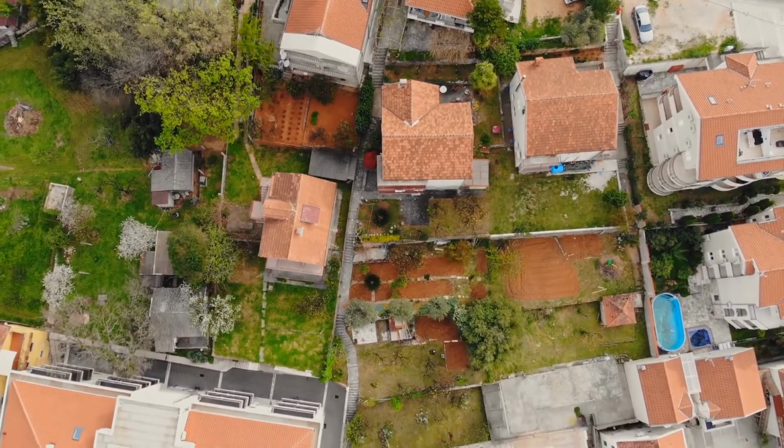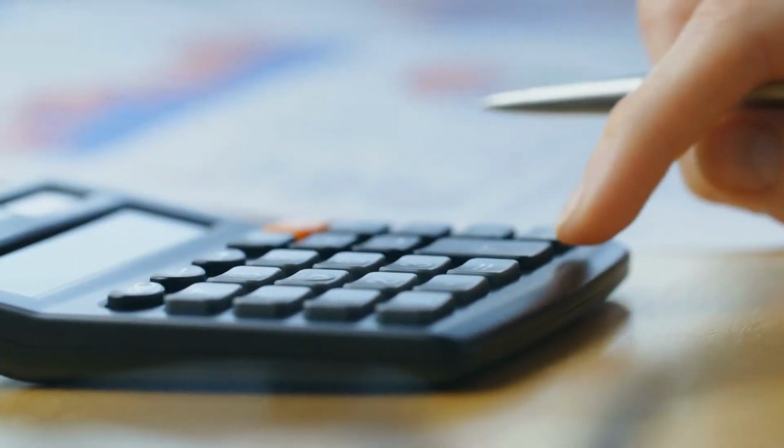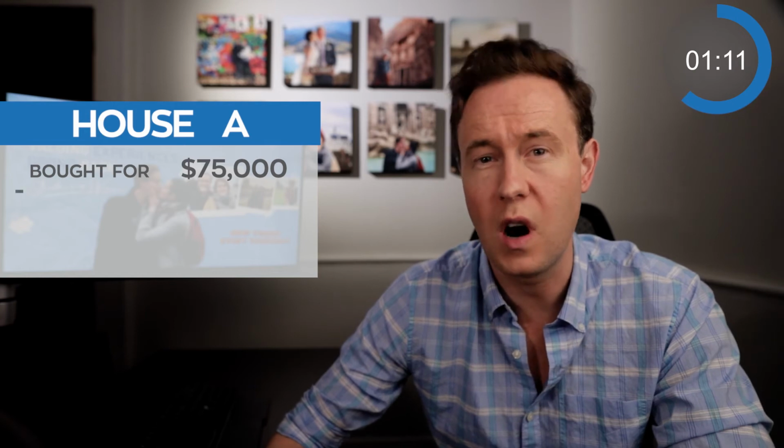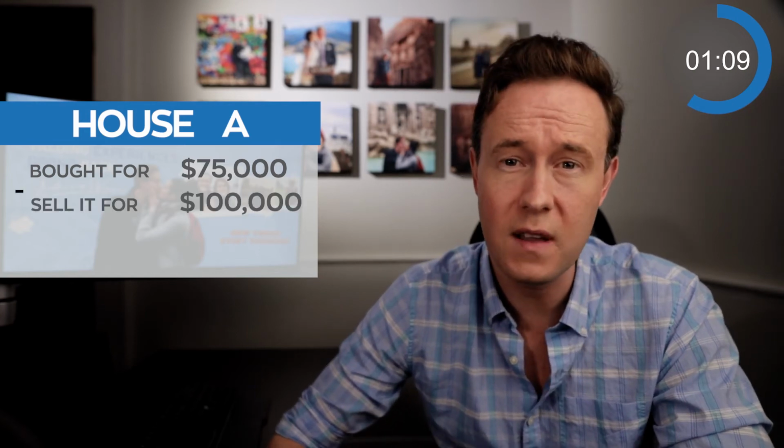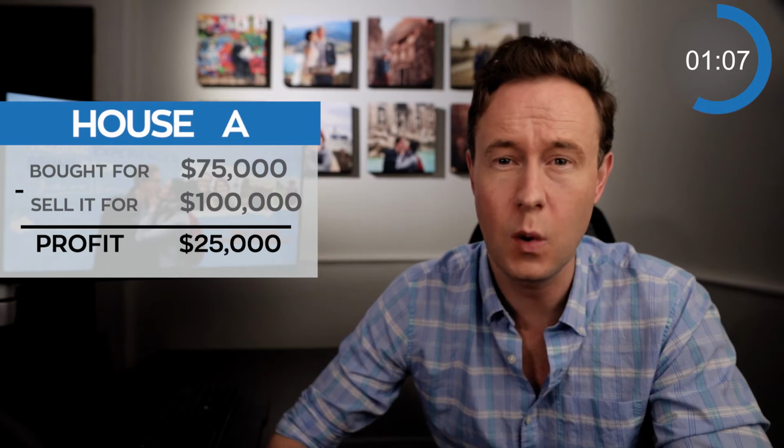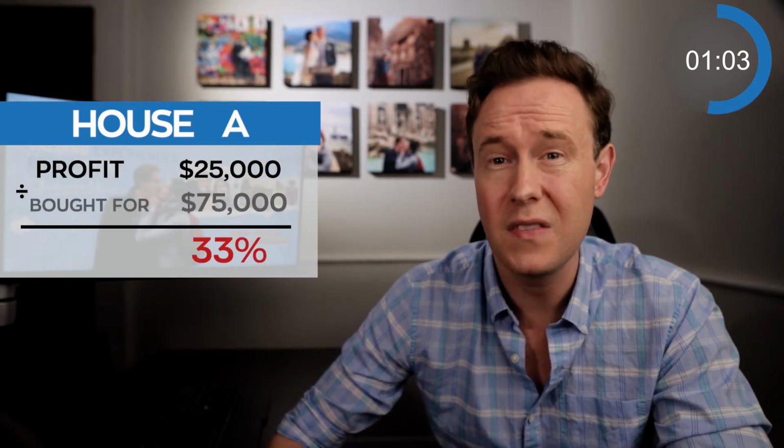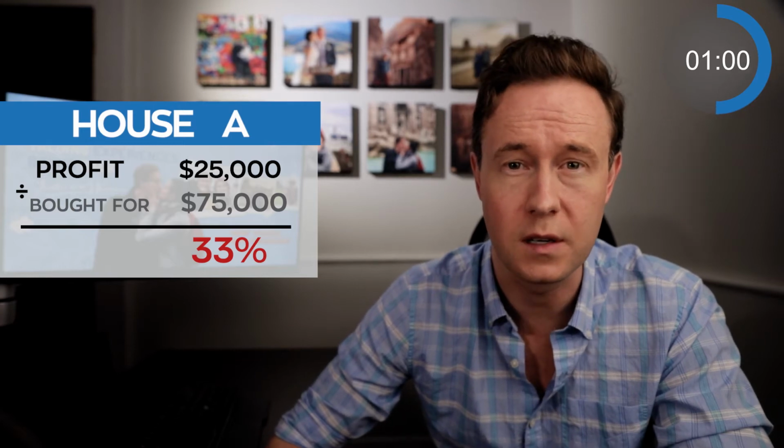Since I love real estate, let's go through how to calculate ROI with an example of using two properties. Now, this is going to be oversimplified just to make it easy to understand. So, house A, if you could buy it for $75,000 and then you could sell it for $100,000, that's $25,000 in profit. We would take that $25K in profit, divide it by what we bought it for, the $75K, and that gives us 33%.